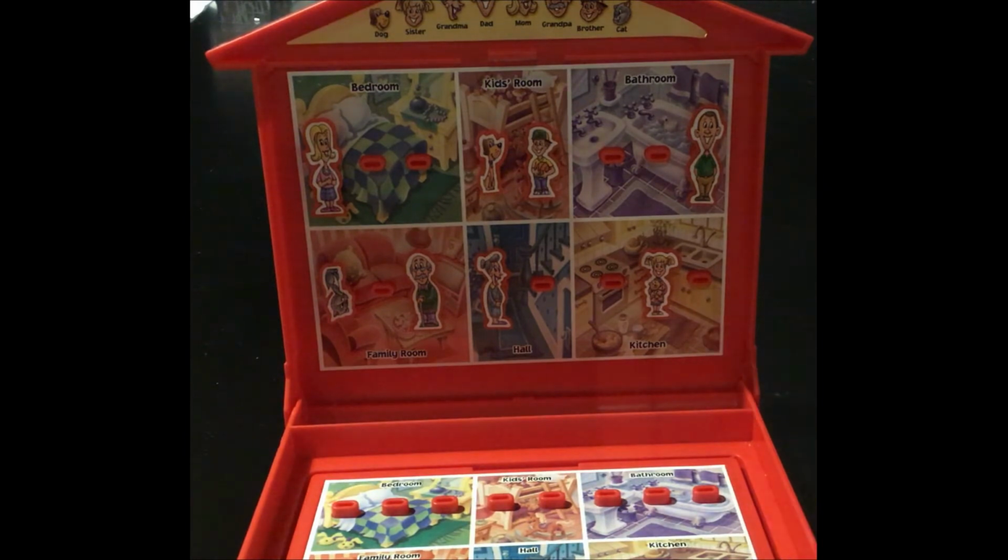So when you're going through your questions, you might ask something like, say you're looking for grandpa. So I've got the grandpa piece here, and if I'm looking for grandpa, maybe you're only allowed to ask yes, no questions.